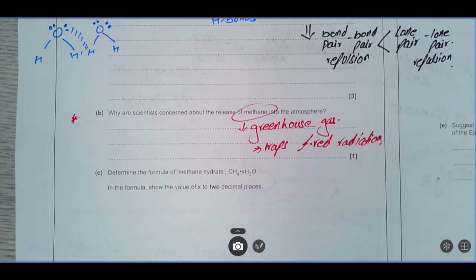Next question talks about determining the formula of methane hydrate, CH4.XH2O. So we have to determine the formula of methane hydrate. They gave us some information at the start that 13.4% of the total will be, what will it be? CH4, right?